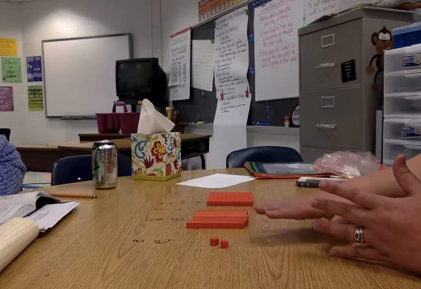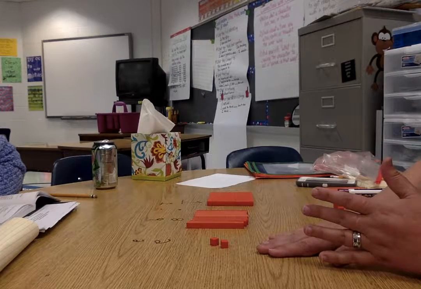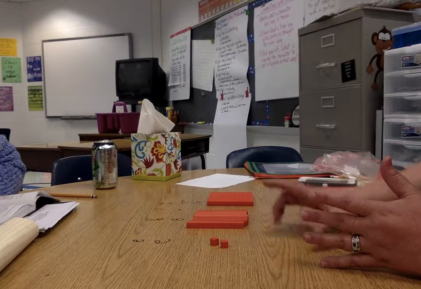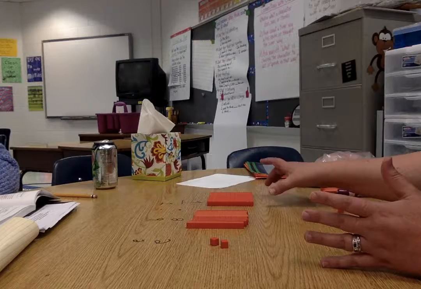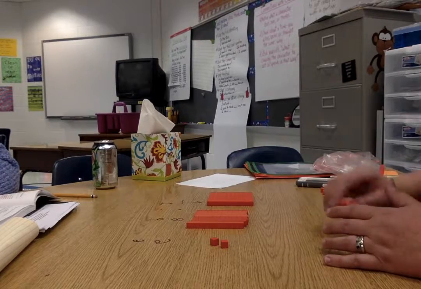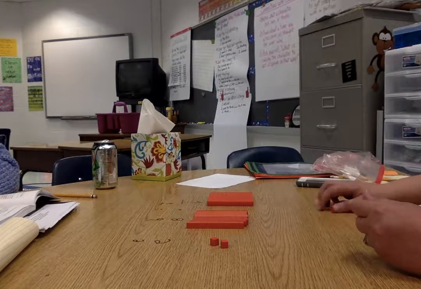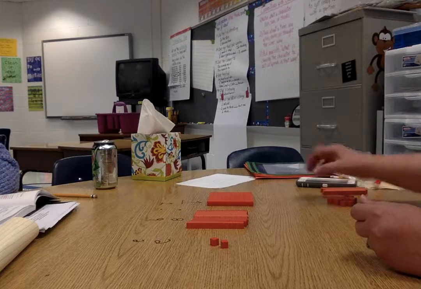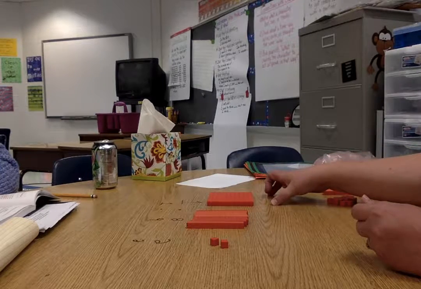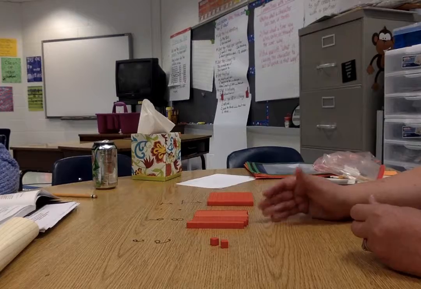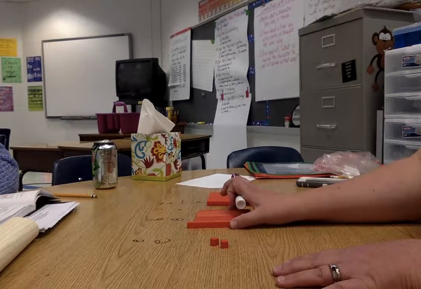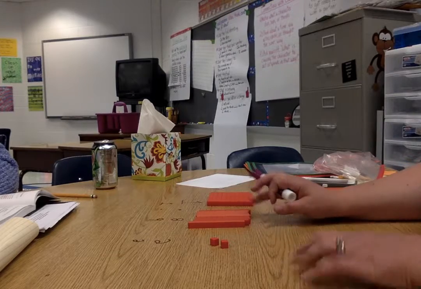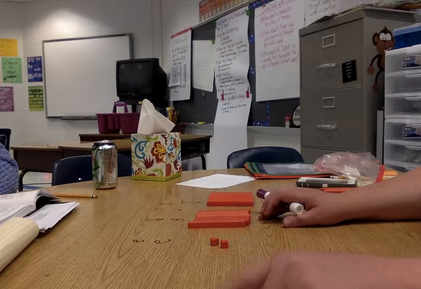$89.89 and 8 cents. Okay. So we've kind of related it to money, but at the same time, that's going to go back to how well do we know our place value? Do we understand that when we are on this side of the decimal, we have tenths and hundredths, and as we keep going, they get smaller and smaller and smaller.